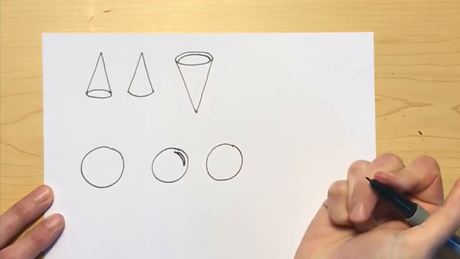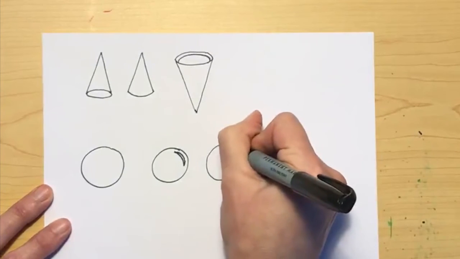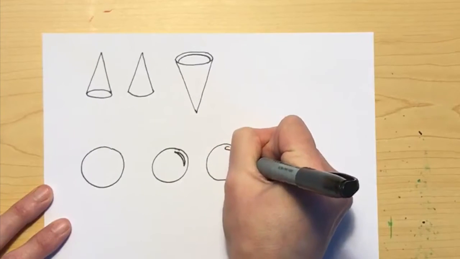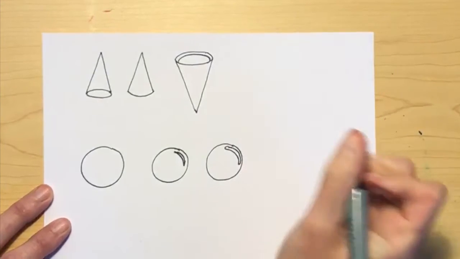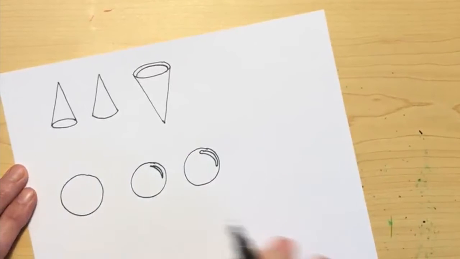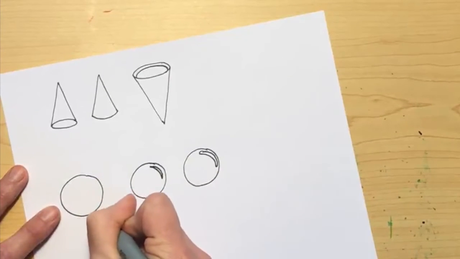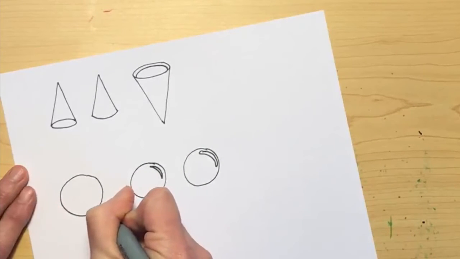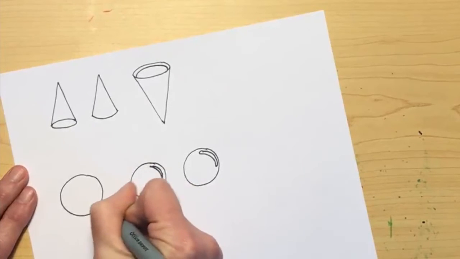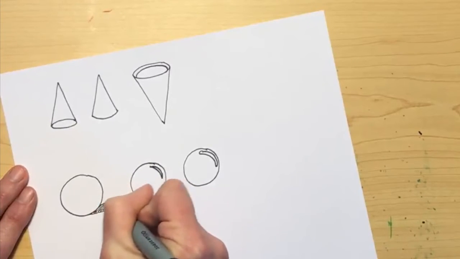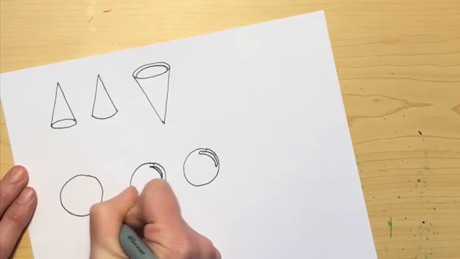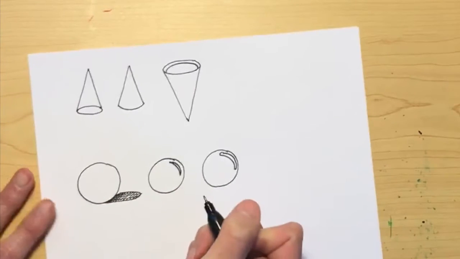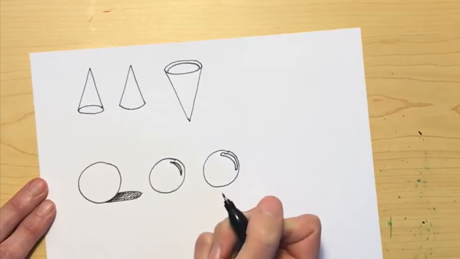You can draw your highlight in two ways. One is with pointy edges, like I did in the first one, and the other way is to make those little edges on your highlight rounded. Let's take it to the next level. We're going to draw a rounded shape underneath, and we're going to add a shadow. This will really help make your sphere look 3D.